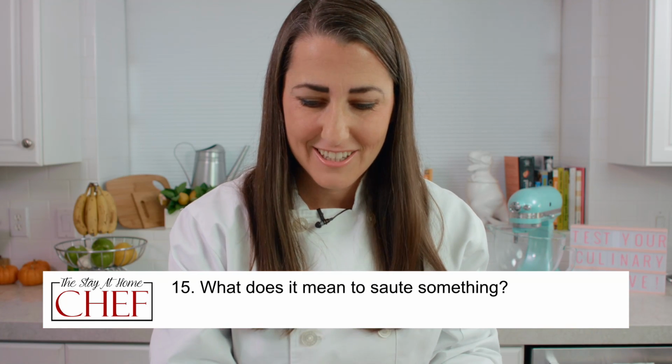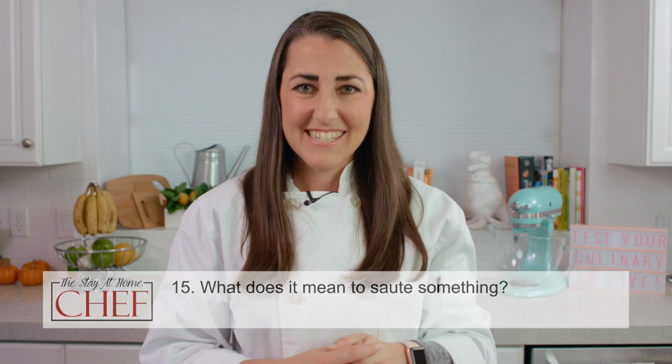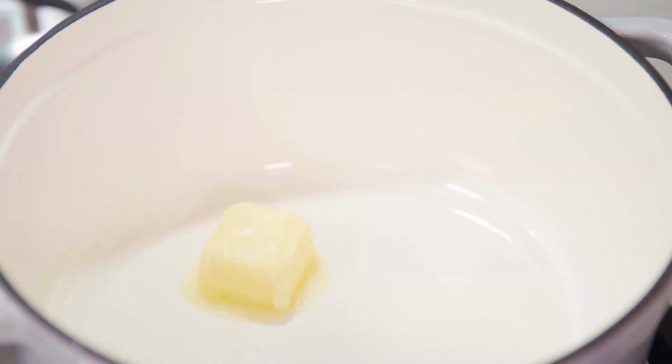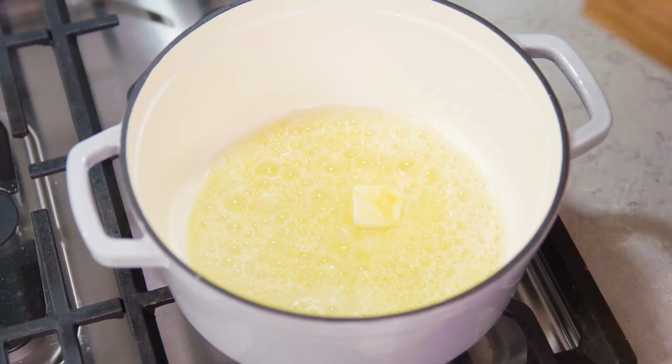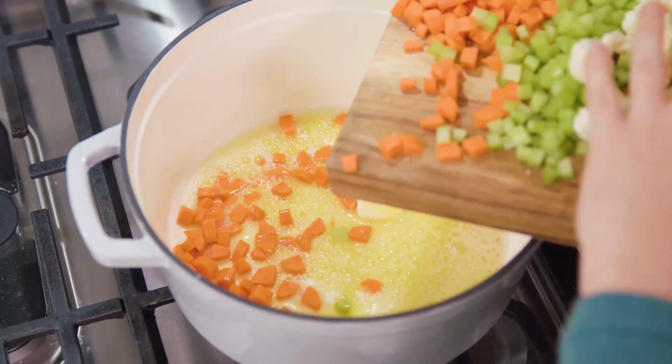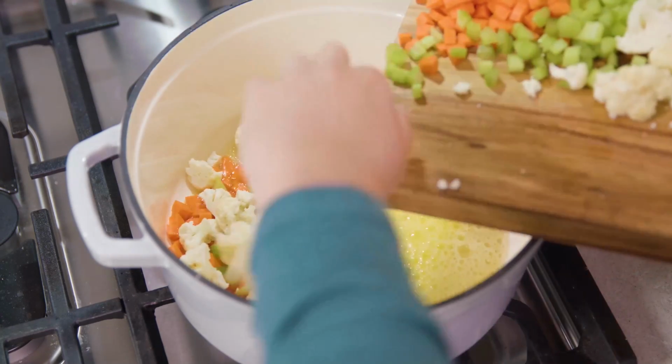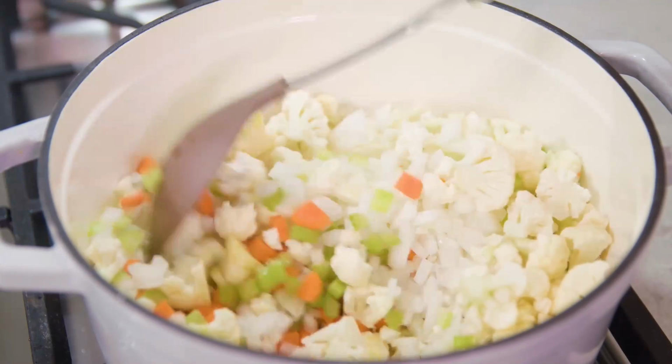Lock in your answers. And the answer is A, to fry something in a small amount of fat. So you can see some butter and olive oil going into that pan, and then adding in a bunch of carrots and celery and cauliflower. I'm making a cauliflower soup here. And then you cook it and fry it in that small amount of fat. That is what it means to saute something. So hopefully you got that one right. Let's move on to question number 16.